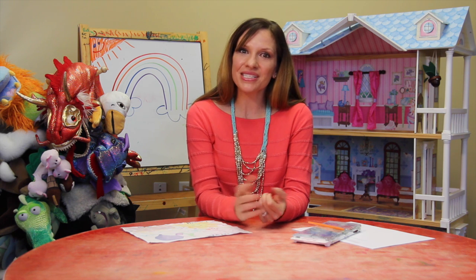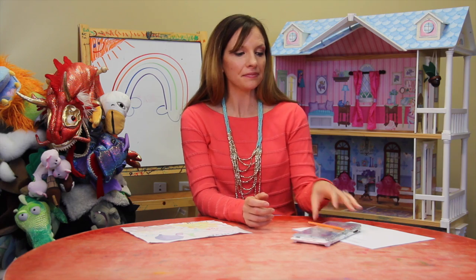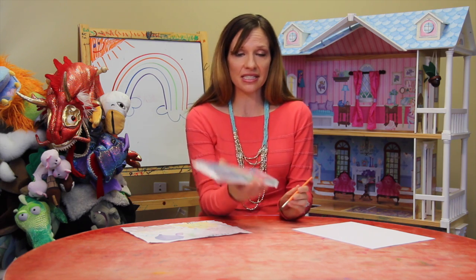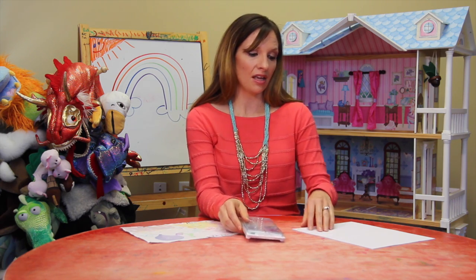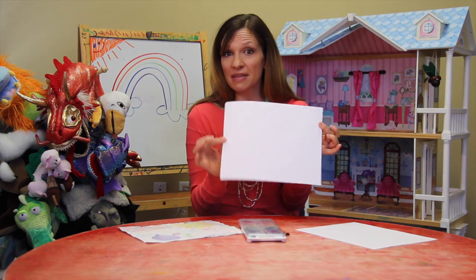But now what we're going to give the child is an opportunity to show what their feelings are. Because through art, you don't have to have words. That old saying, a picture tells 1,000 words, is so true, especially in play therapy. And so all you're going to need for this is watercolors and a white piece of paper.